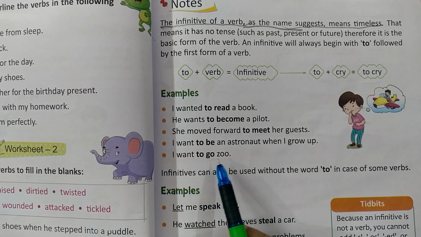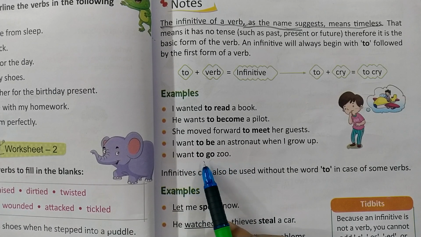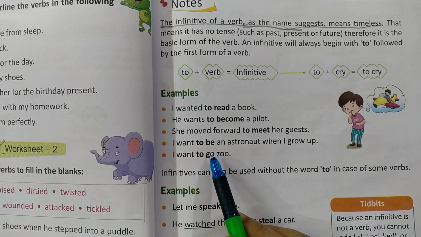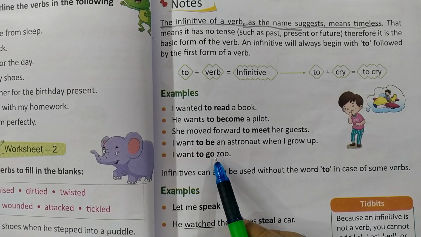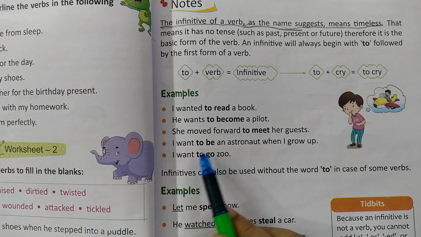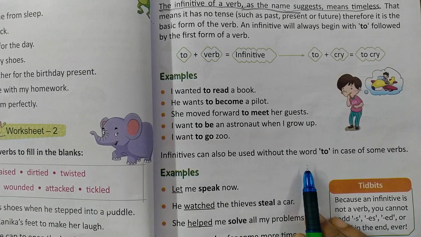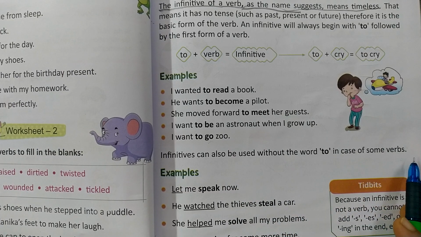I want to go to the zoo. It is not "I want to go zoo." This is wrong. I want to go to the zoo, where to go is the infinitive and go is the verb. So verb plus to is infinitive, to go. Infinitives can also be used without the word to in case of some verbs.